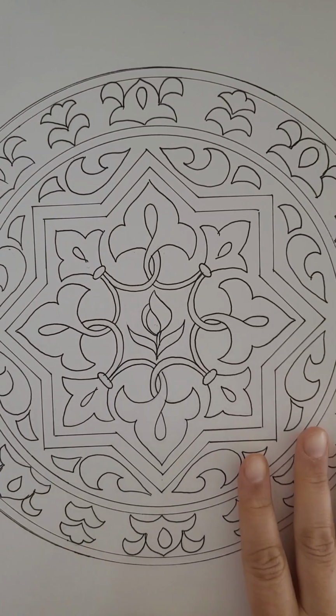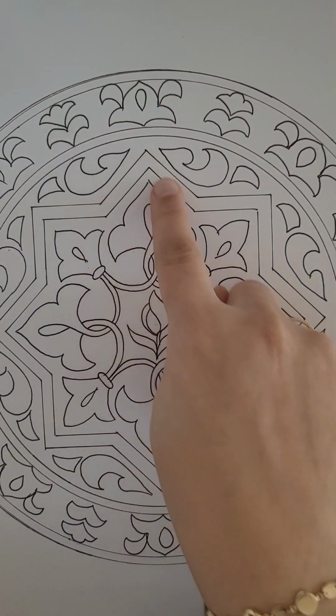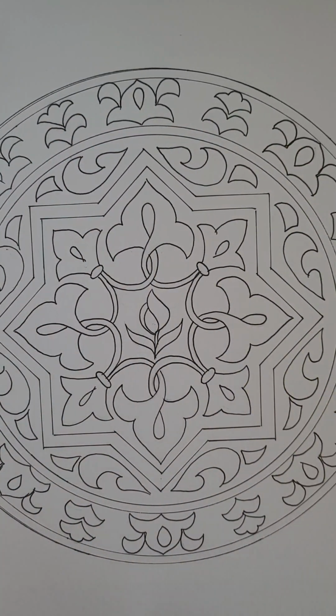So we're going to look at a variation of this pattern here. What's involved in this pattern is that there's an 8-pointed star and then there's a couple of circles around with a couple of designs. So that's what we're going to do today.